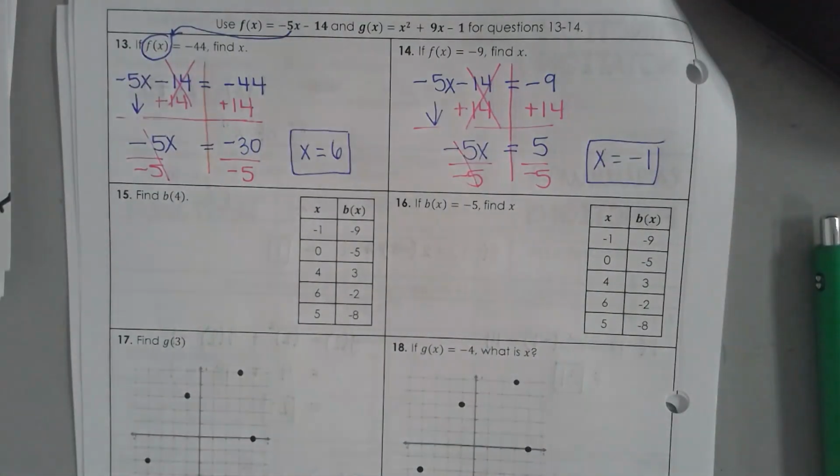Alright, equations are probably the most complicated out of all of these. If I give you a table, that's the easiest. Like, if you see a table, you're like, woo, this is an easy question.